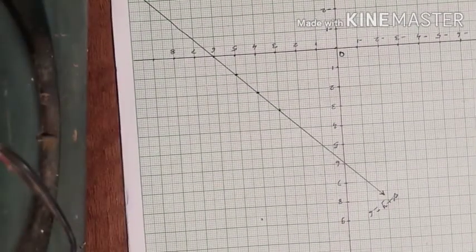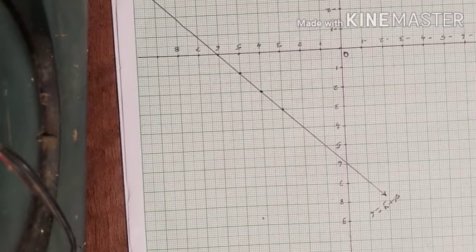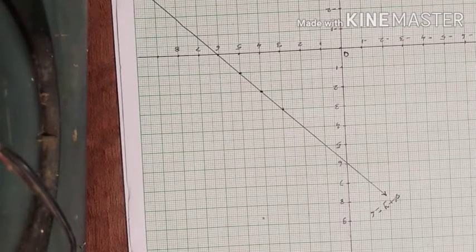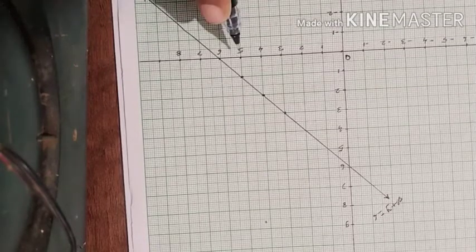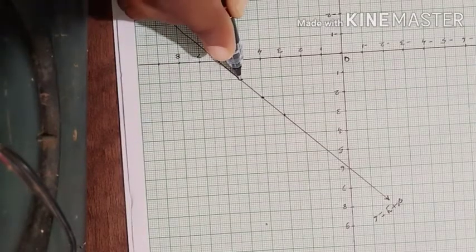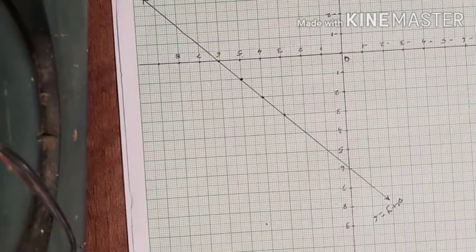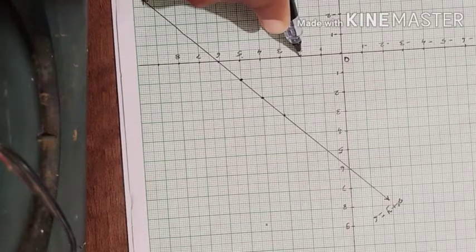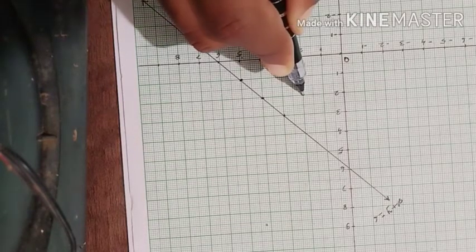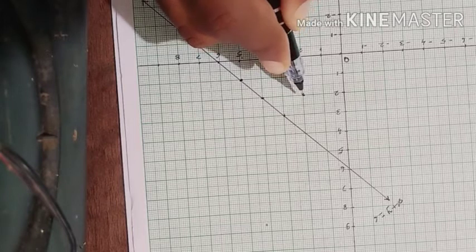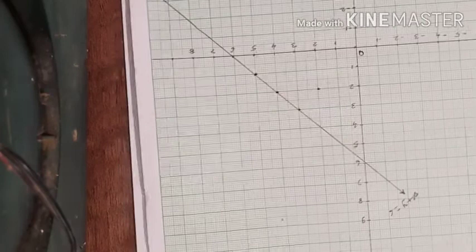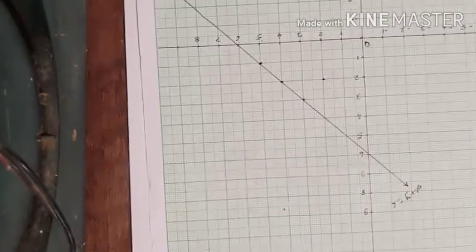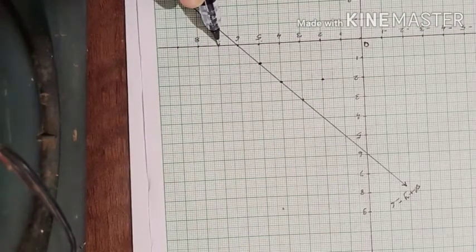Now we will plot the points for the next equation, that is 5 comma 1 here. It is here 5 and 1. Here it is 5 comma 1. Now the second point is 2 comma 2. Here is 2 and here is 2. 2 comma 2 will be here. And the third point is 7 comma 3. Now see, where is 7? Here 7 comma 3.